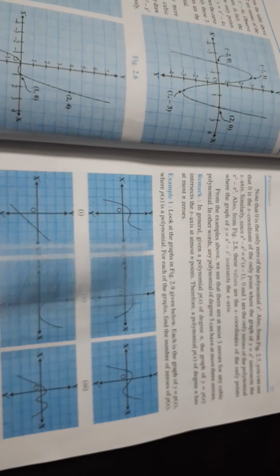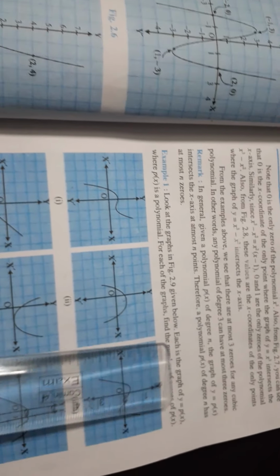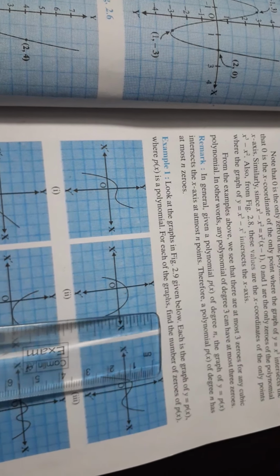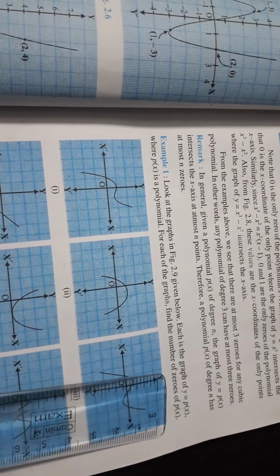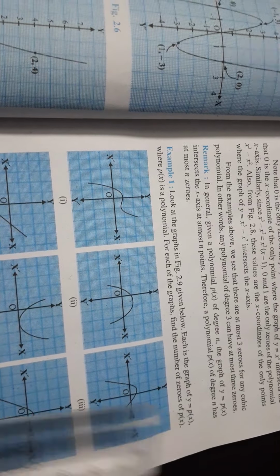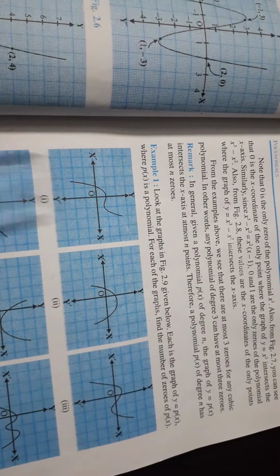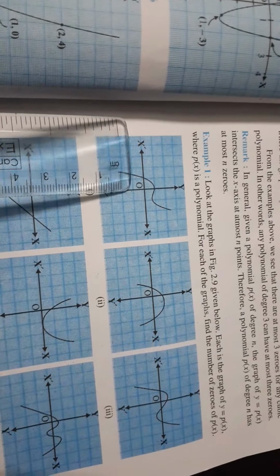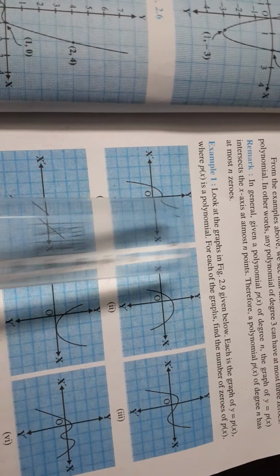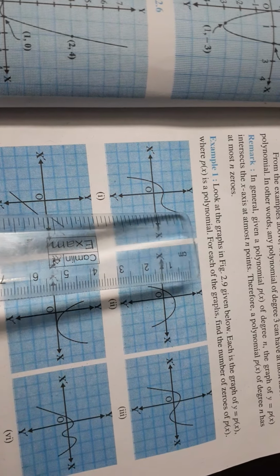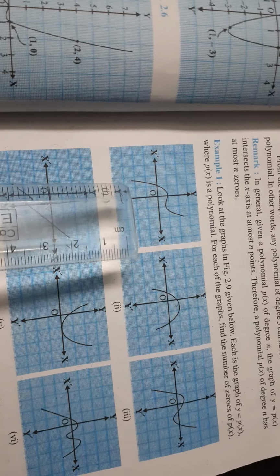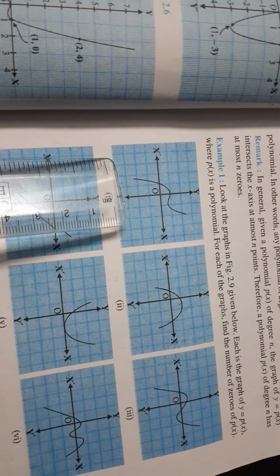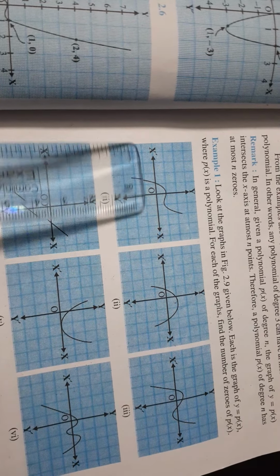Example 1. Find the number of zeros of p of x. See the pictures. See the first picture. This is x-axis, this is y-axis. The graph y equal to p of x intersects the x-axis at only one point.